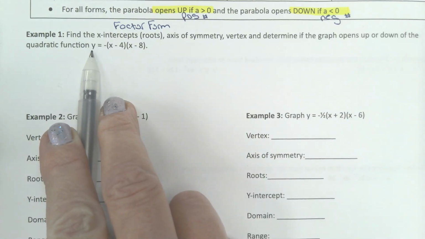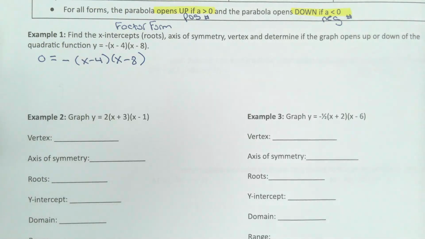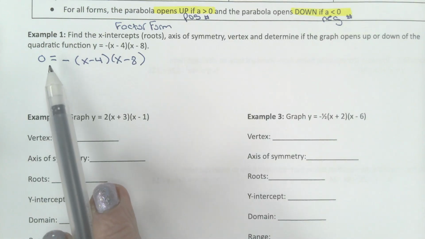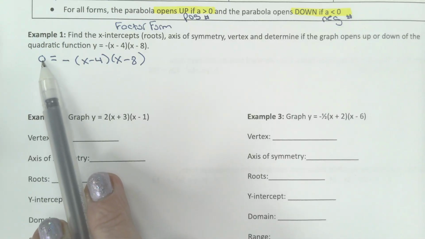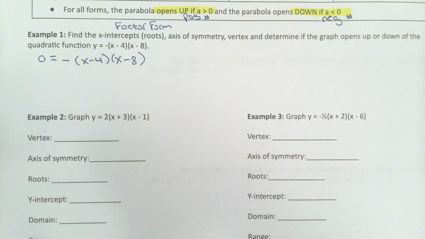So right here, instead of it being equal to y, we're going to set it equal to 0. So if you want to know where it crosses the x-axis, what your x-intercepts are, you set y equal to 0 and solve for x. So maybe you're not entirely sure what to do with this negative. You know what to do with the negative? That would make life real hard.